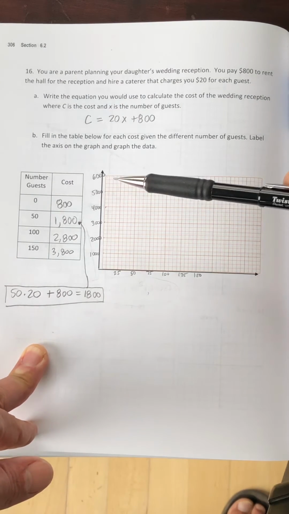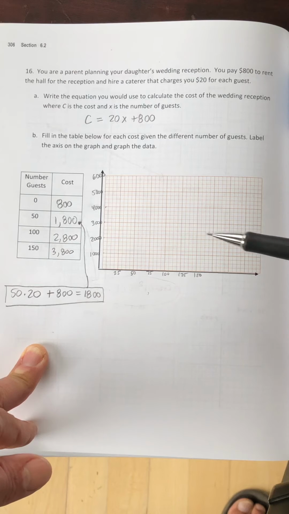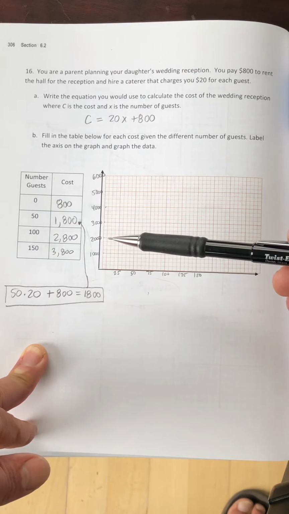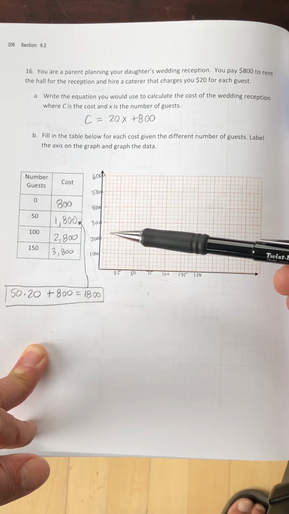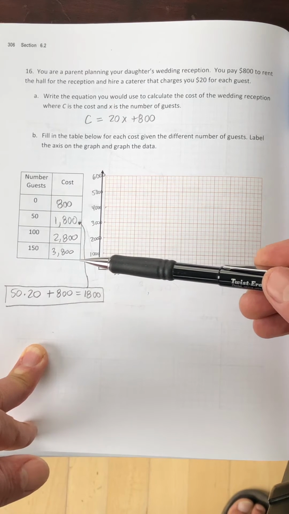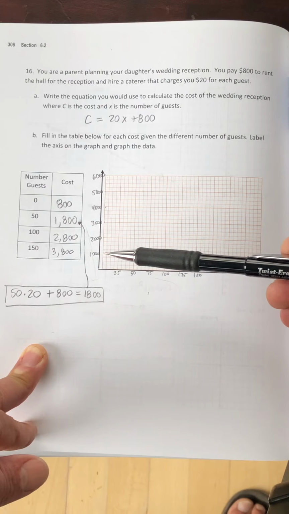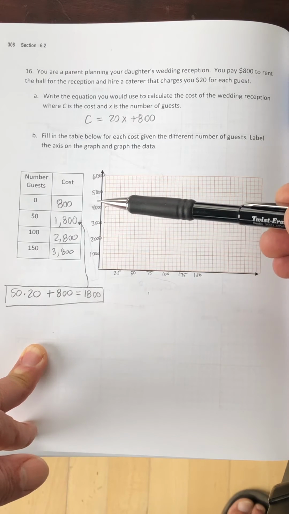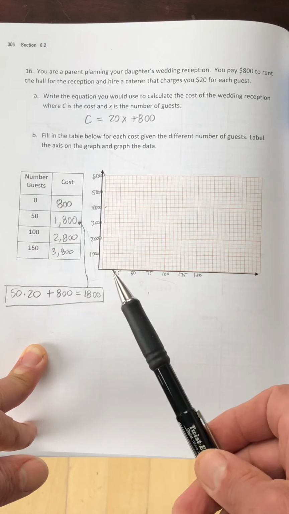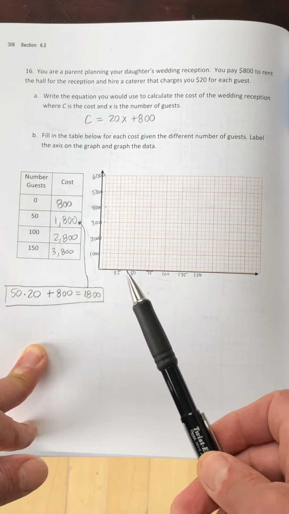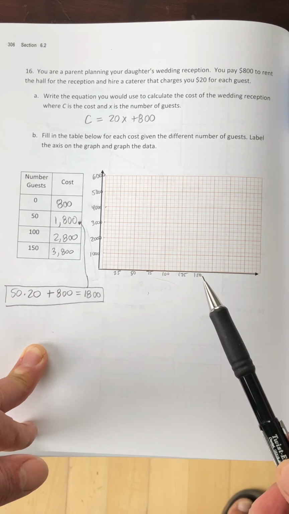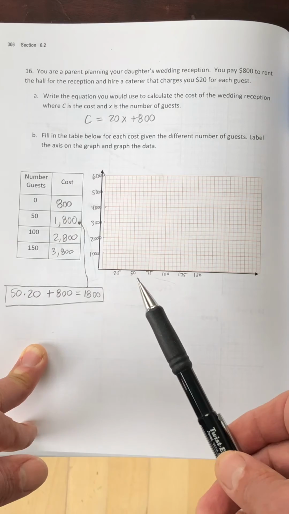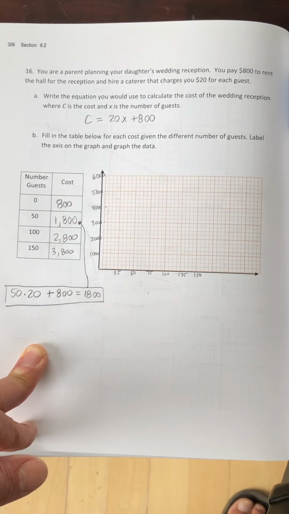The other thing we want to do here is make sure we get a nice consistent graph. So based on the numbers I had here and the price I wanted to span, I wanted to be able to show $800 pretty clearly, and I wanted to be able to go up past $3,800. So I just made each of these tick marks $1,000, going up the scale there. I wanted to make sure I could accommodate at least 150 guests. So I put each of these at 25 guests along the way, and then I just graph them.